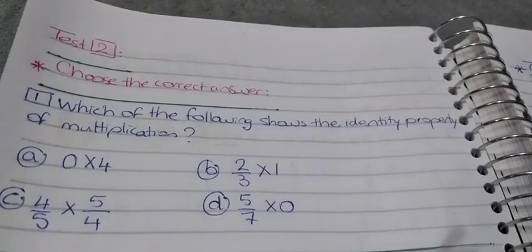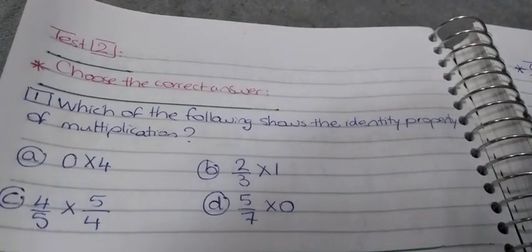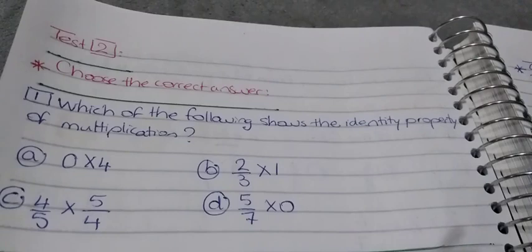Choose the correct answer. Which of the following shows the identity property of multiplication? Remember my friends, the identity property of multiplication? Yes, it means that the number we multiply by a certain number gives us the same answer. So what was the number? Yes, 1. So if we multiply by 1, it will give us the same number.